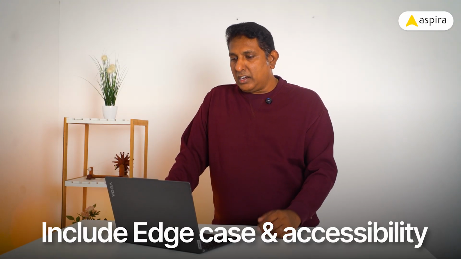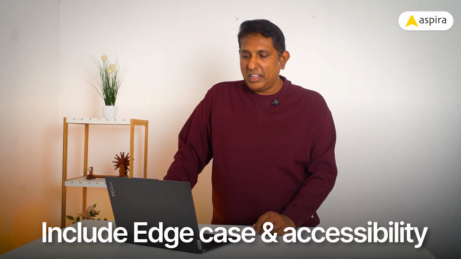And the third one is including edge cases and accessibility. Good design anticipates user challenges. Showing how she handled error states, accessibility, or responsive variations would demonstrate deeper thinking.